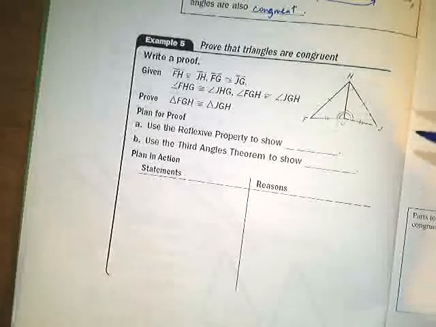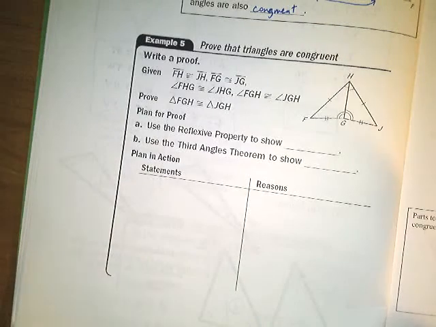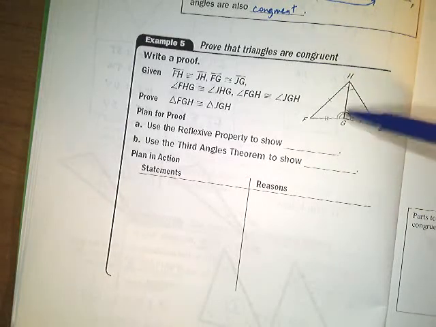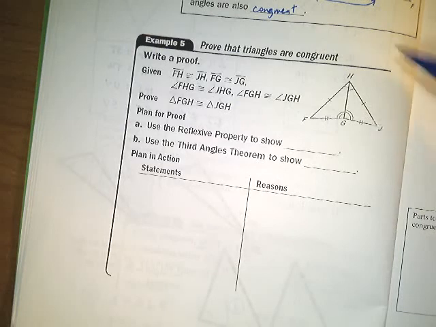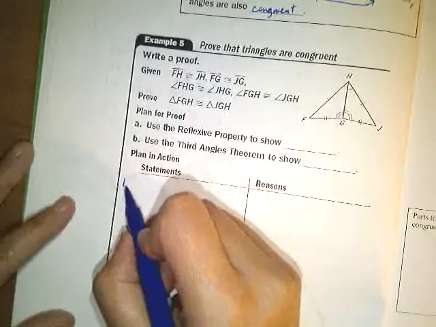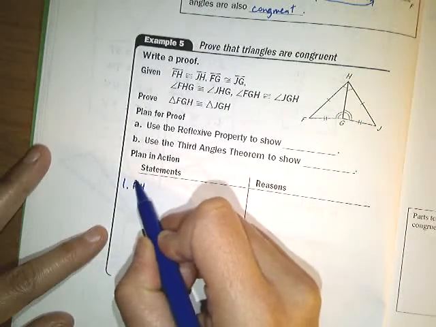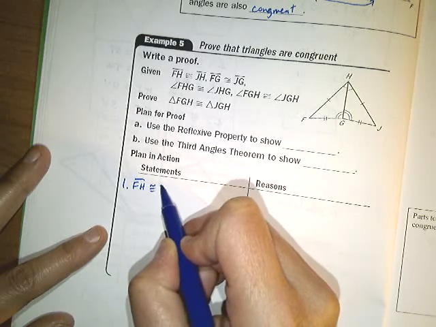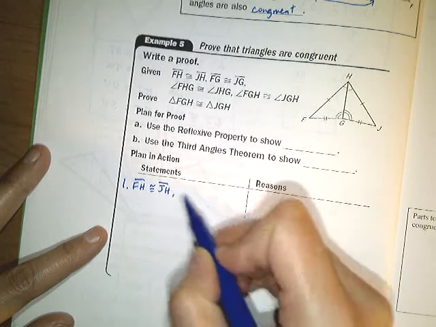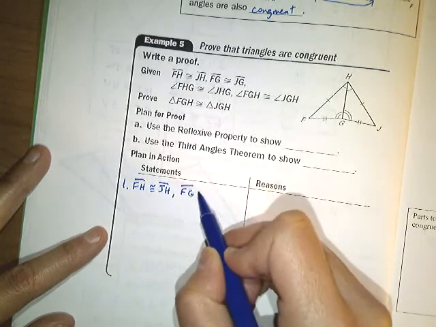So if we want to prove that these two triangles are congruent, basically what we have to prove is that all three side pairs are congruent, and then all three angle pairs are congruent. So I think I'm just going to start by stating the given information. That's where we usually start with a proof.